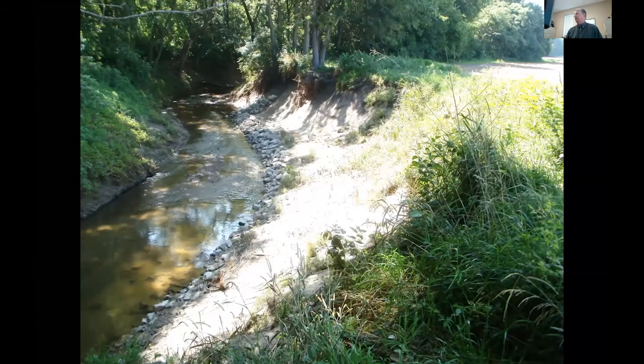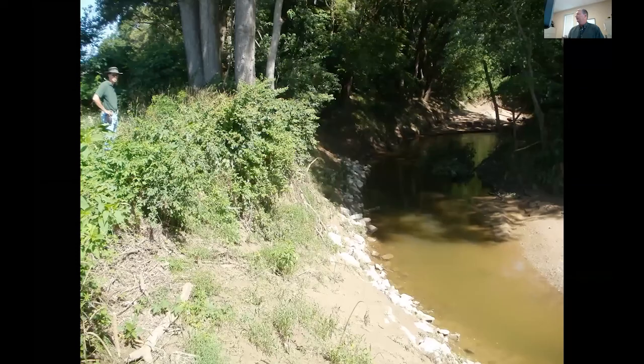Here's one not too long after it was done. So you can see that this windrow of rock has trapped a whole bunch of sediment and actually made new sediment here between the peak stone and the bank. So all the sediment's been trapped, and will now be the basis of the new vegetation that grows. Same here, just to show you some of the sediment trapping that happens behind these during some storms.